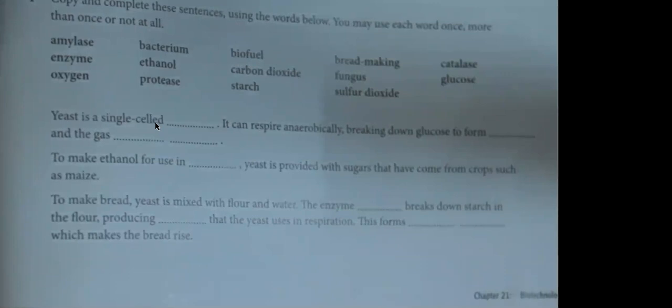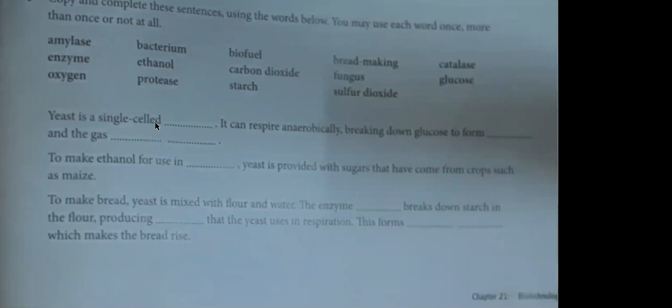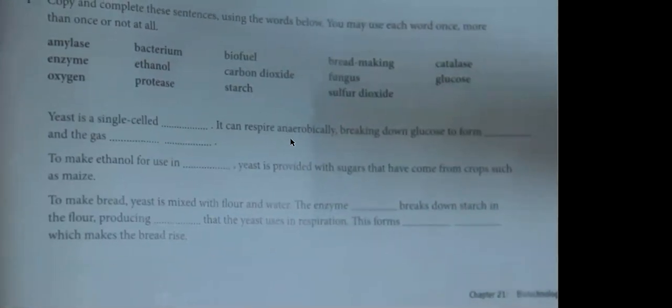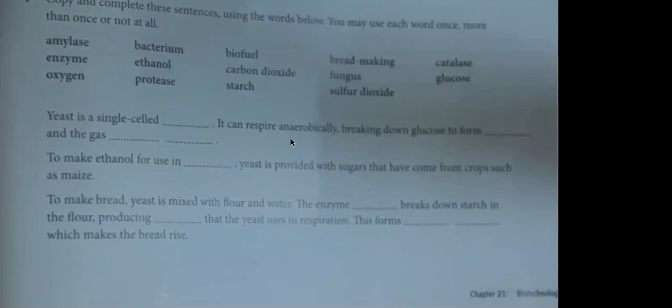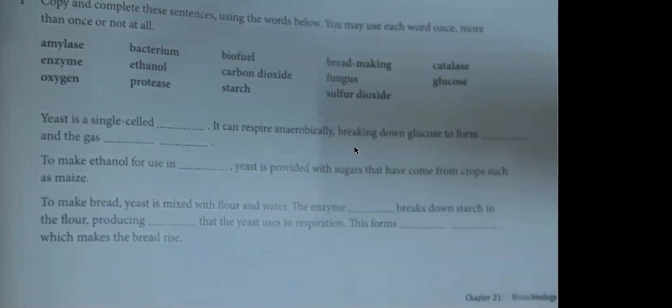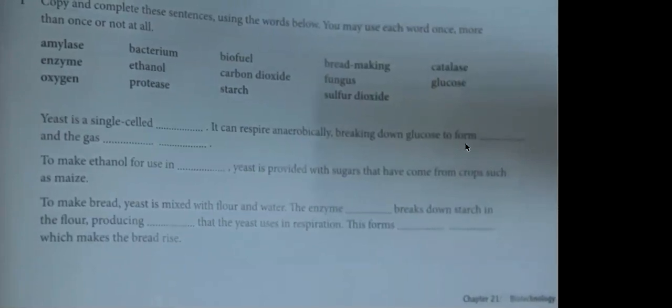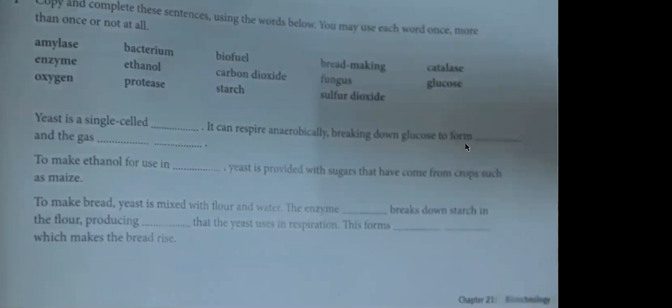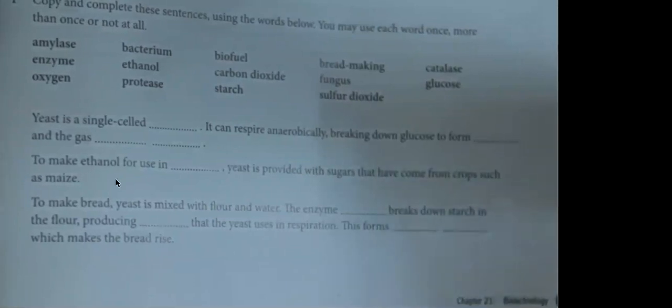As I mentioned, we're using microorganisms, yeast and bacteria. Okay. So single-celled fungus, it can respire anaerobically. What is anaerobic respiration? What does it mean? In absence of oxygen. Very good. Okay. So breaking down glucose to form ethanol. Okay. And the gas? Carbon dioxide. Very good.